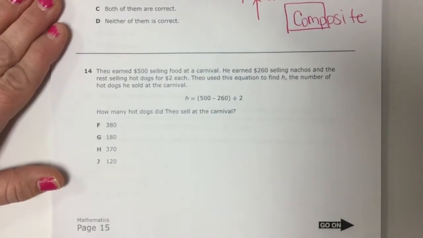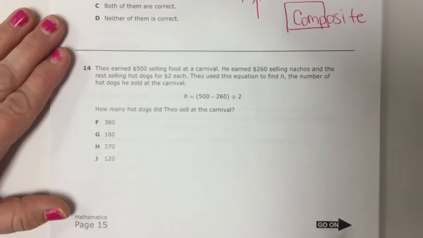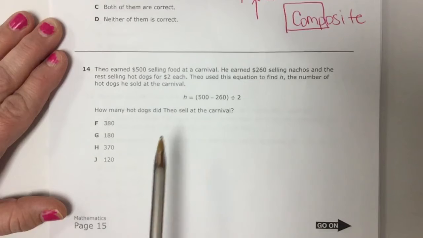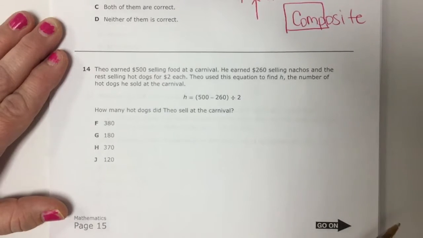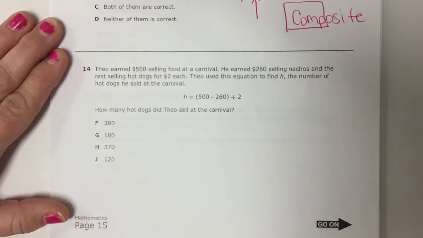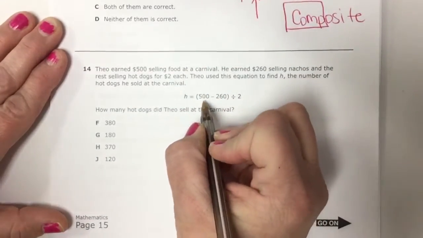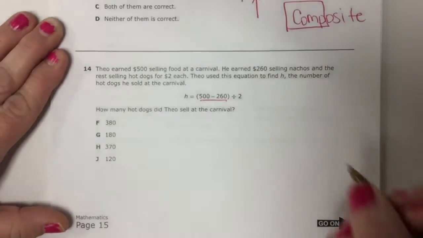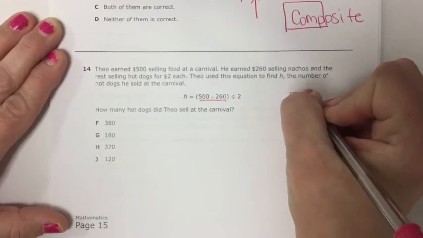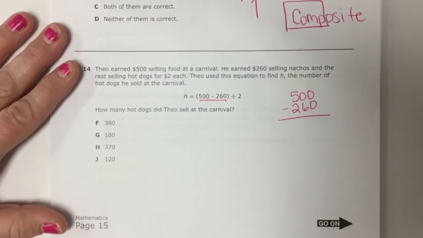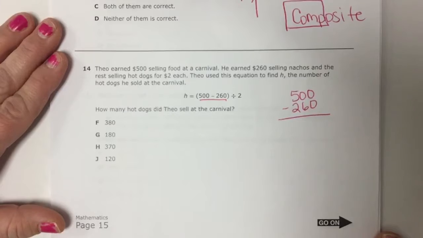Number 14, Theo earned $500 selling food at a carnival. He earned $260 selling nachos and the rest selling hot dogs for $2 each. Theo used this equation to find H, the number of hot dogs he sold at the carnival. How many hot dogs did Theo sell at the carnival? All right, so using this equation, first order of operation says parentheses first. So you're going to subtract 500 minus 260 and then divide your answer by 2. Okay, I want you to solve number 14.